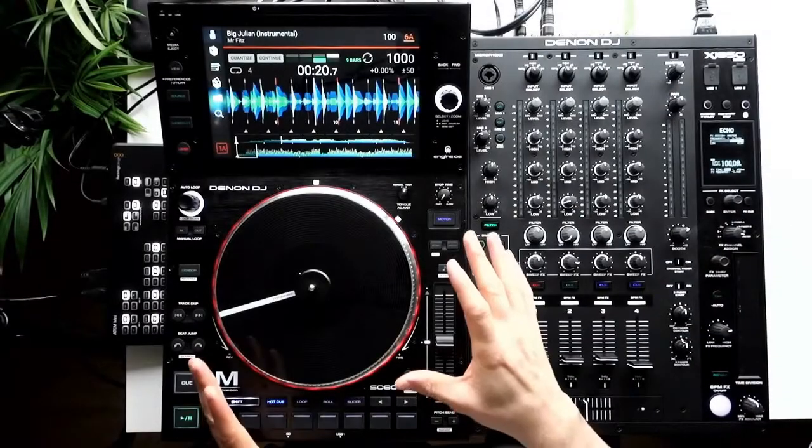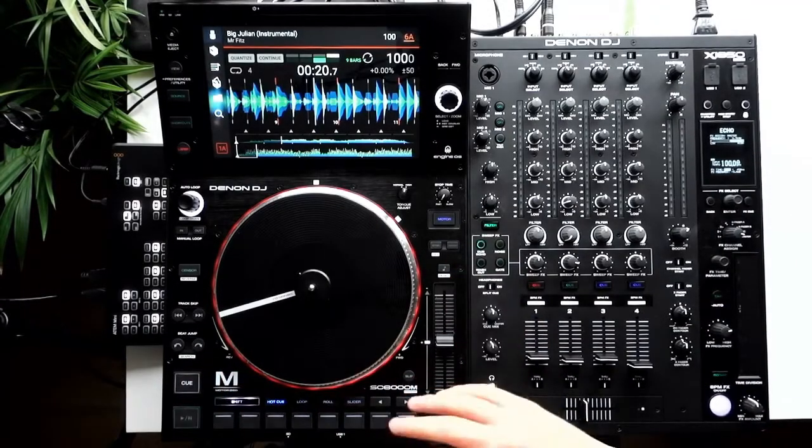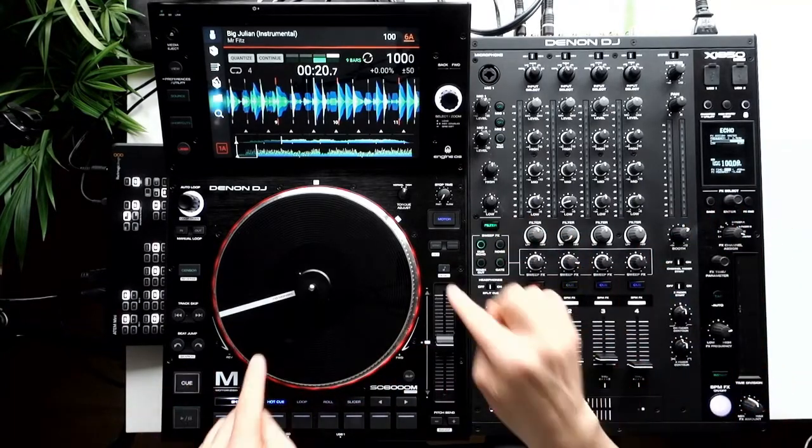So if you have any tracks which have not been analysed by Engine Prime or any other software, you can do this directly from the player.